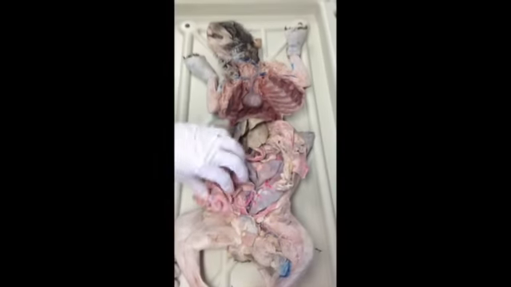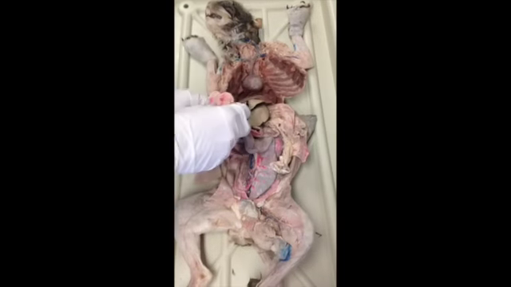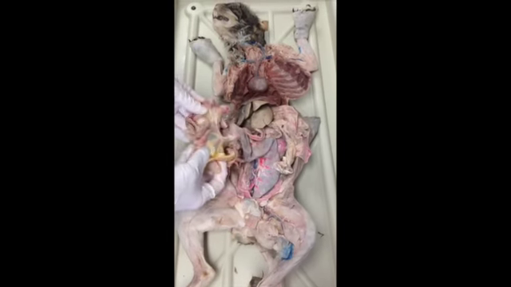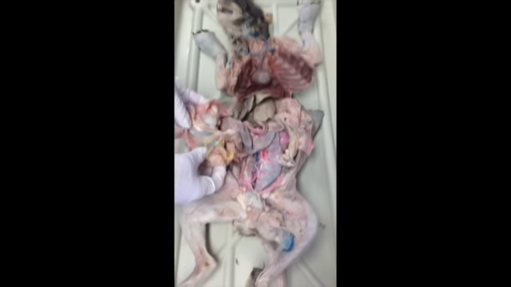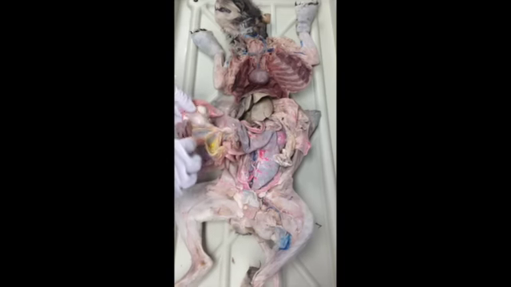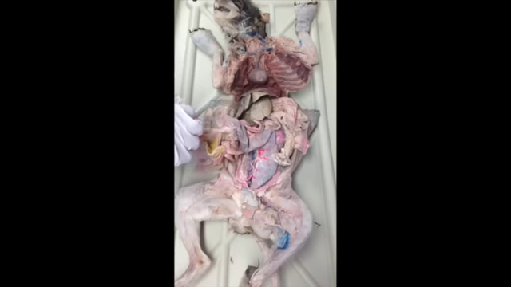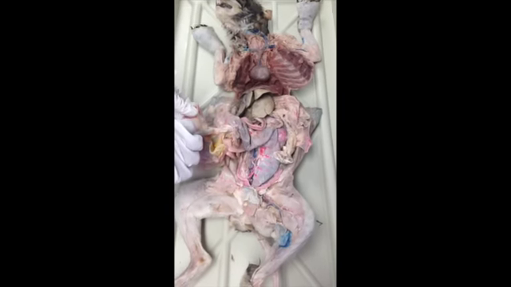So the hepatic portal vein takes food or nutrients and everything that needs to be filtered from the intestines into the liver, and then the hepatic veins take all that filtered blood into the inferior vena cava up to the heart.